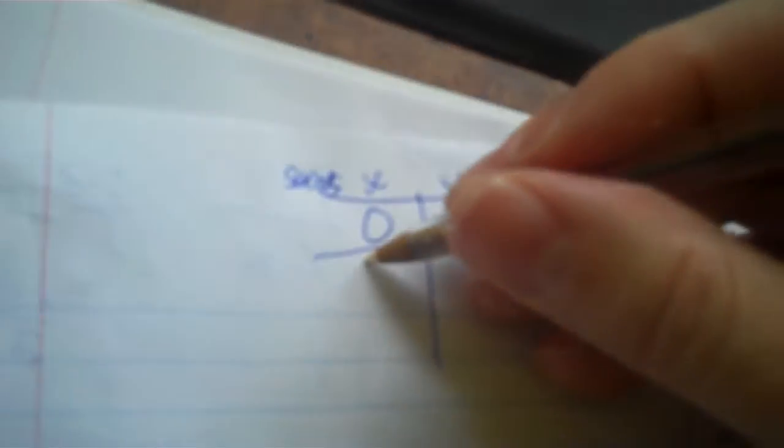X, Y. X is seconds, and Y is feet. Okay, now at the top put 0 and then put the rest of the information. Your time always starts at 0, okay? And then it says 10 seconds is 640, so 10, 640. Then it says 30 seconds is 580, so 30, 580.